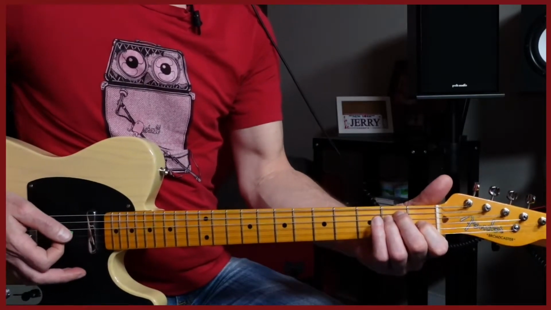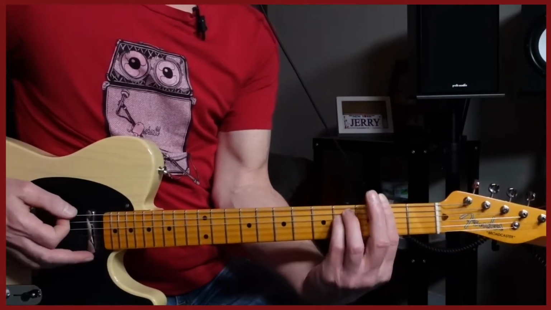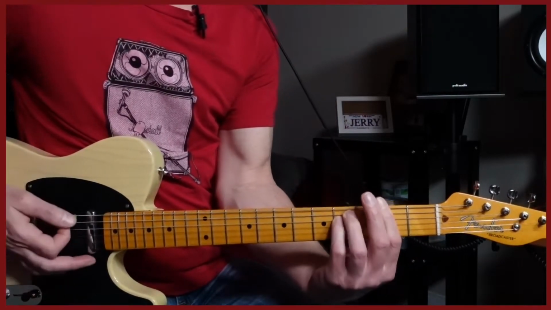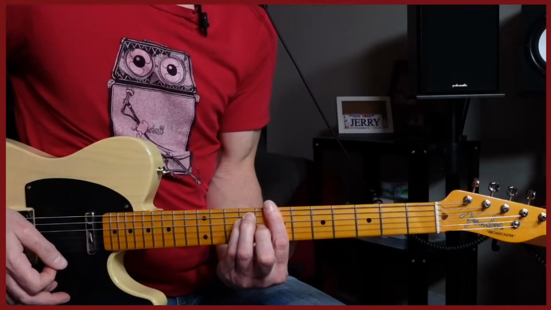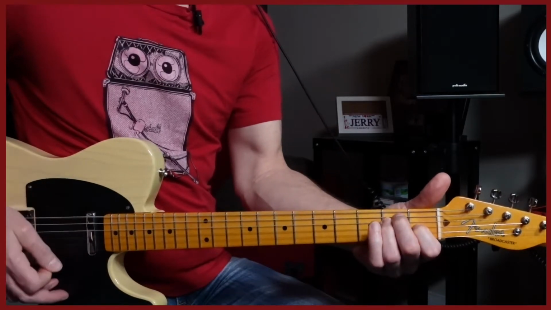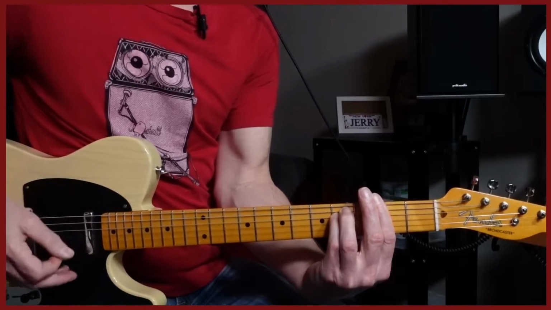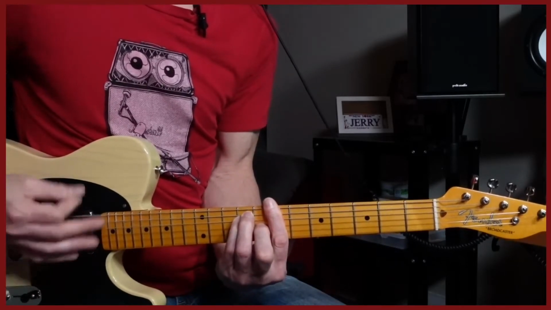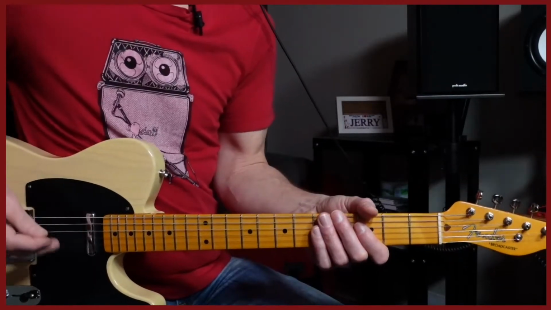Okay, so what's the 2? There's 1, count up to 2. There's your 2 chord, minor. Go to your 5 chord. There's 3, 4, 5. Back to 1. First chord. So 2, 5, 1 is going to be like this. 2, 5, 1.